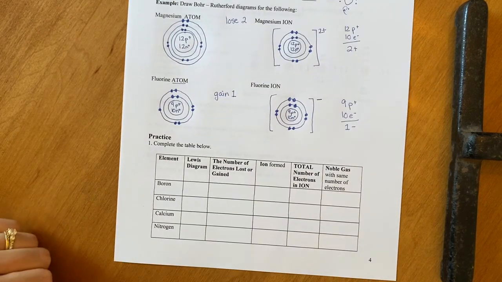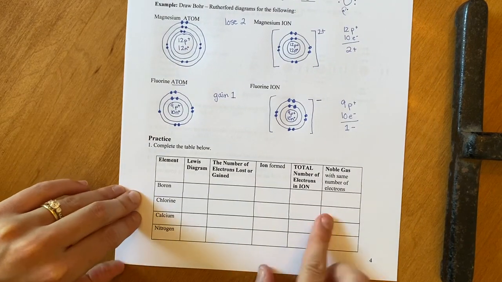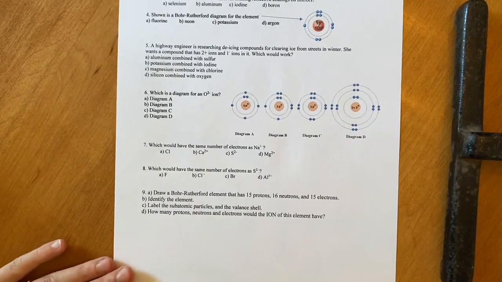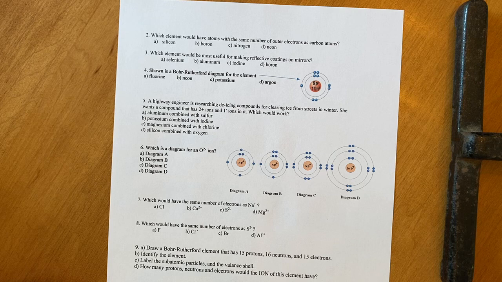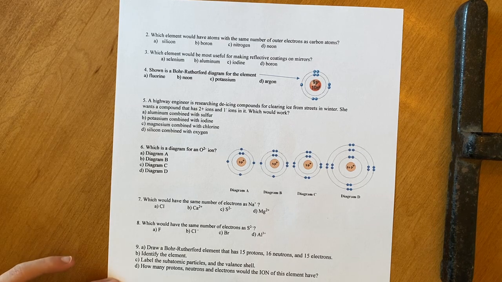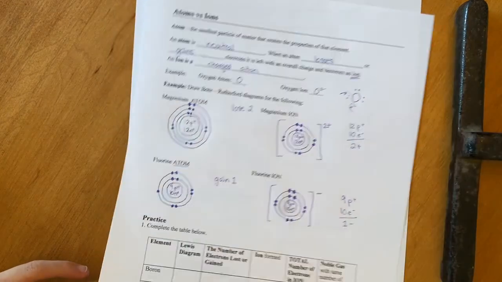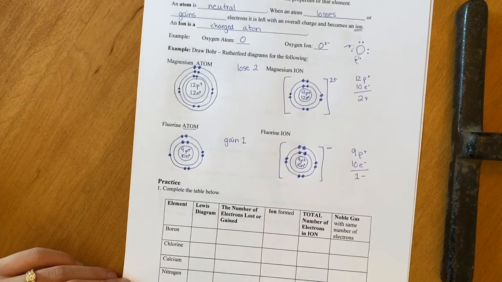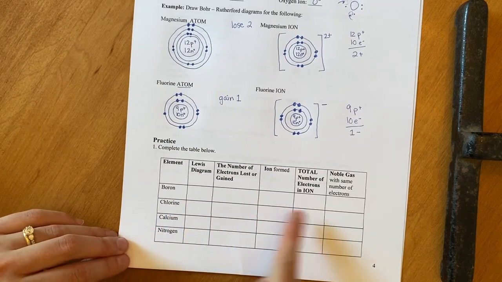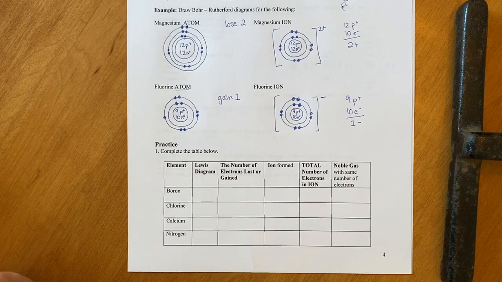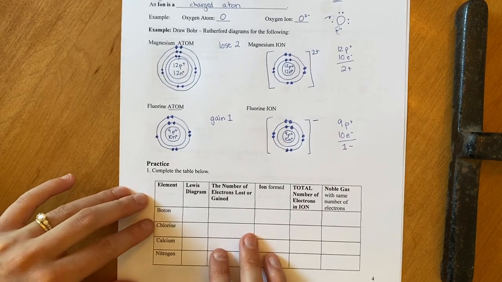So looking at all the practice questions, you've got a table to fill in looking at the formation of ions and some practice questions looking at Bohr-Rutherford diagrams and charges and electrons and neutrons and protons. You can complete those for practice, and the completed version will be available in the answers for you to check your work to see if you got it all right.